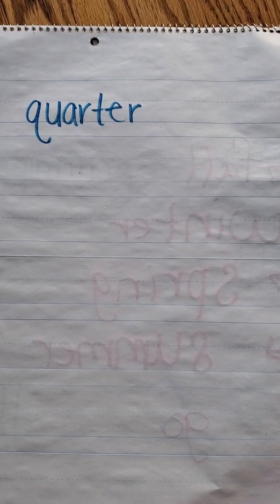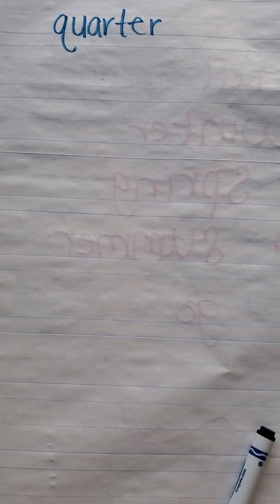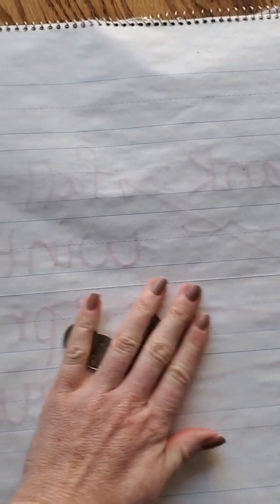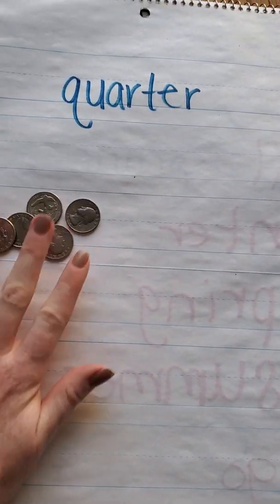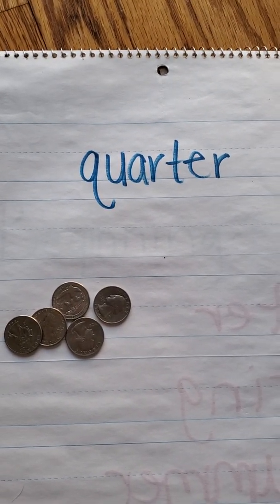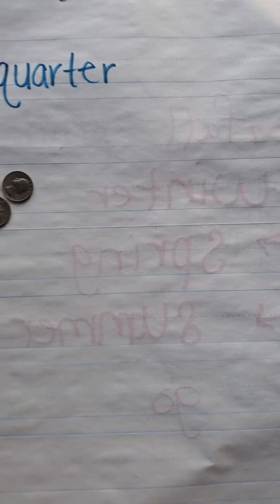Hello, kindergarten. So we're going to come up with a quick fact chart about the quarter. Now you notice I'm reusing the paper. That's one of our 3 R's if you've done your reading. So what are some things you can tell me about the quarter?